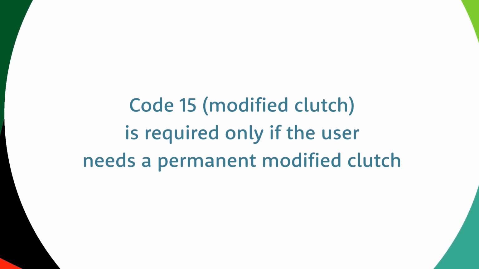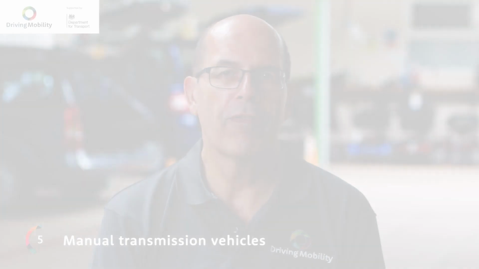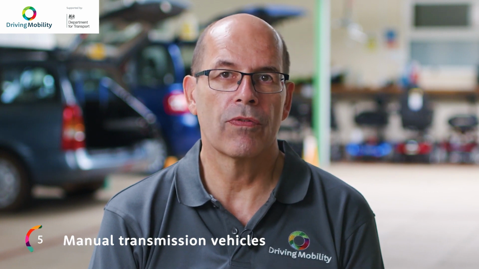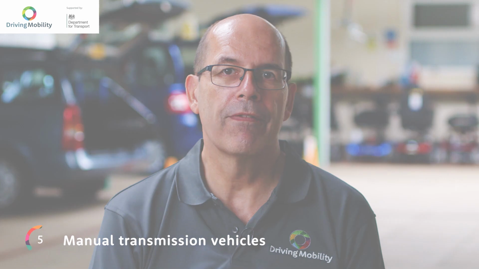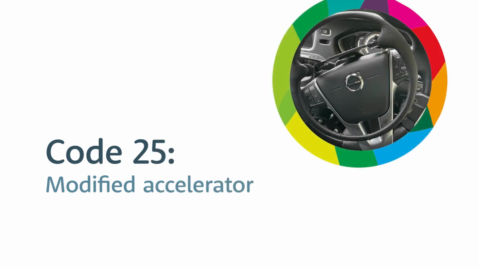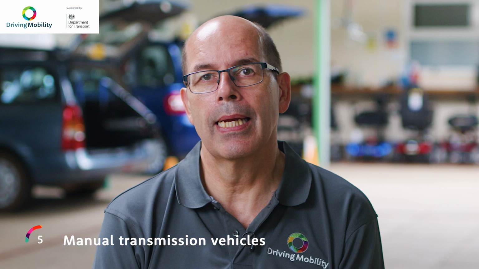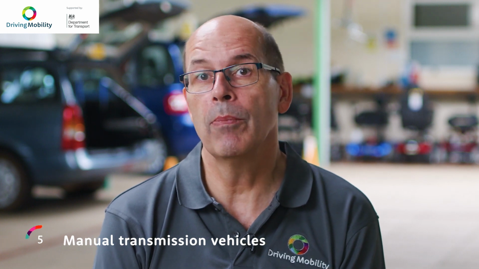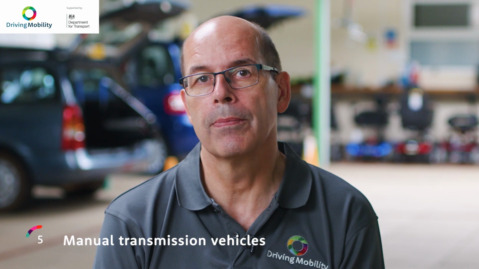It is possible, however, for a right leg amputee to drive a manual car using hand controls for accelerator and brake, and their left foot to operate the standard clutch pedal. This would require Code 20 and 25 to be applied, or alternatively, they may be able to operate the standard accelerator and brake pedals using a prosthetic limb, in which case no code would be required.